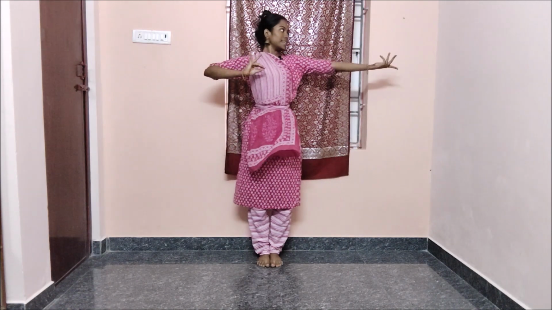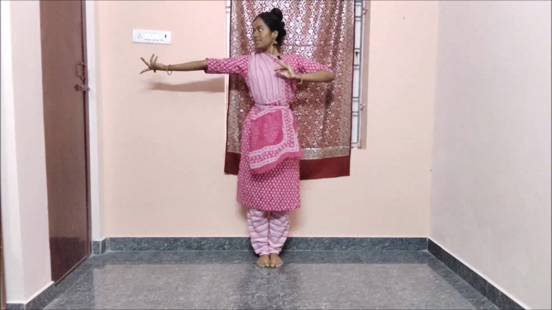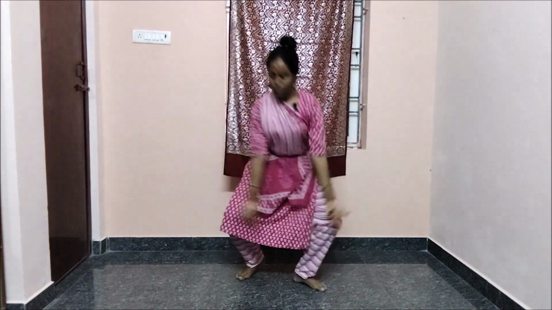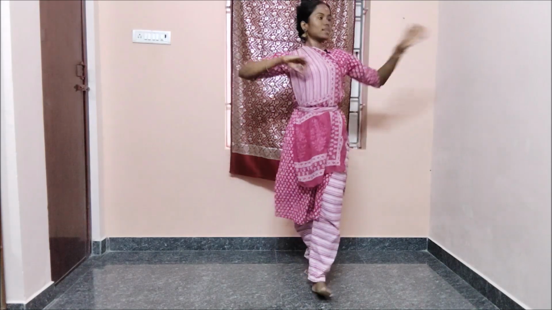Okay, so for the hand movement, it is right open, left open. Okay, so it is 1, 2, 3. Okay, so we'll combine the previous movement also. 1, 2, 3, 1, 2, 3. Okay, so these 2 will come together and the next movement will also be coming together.